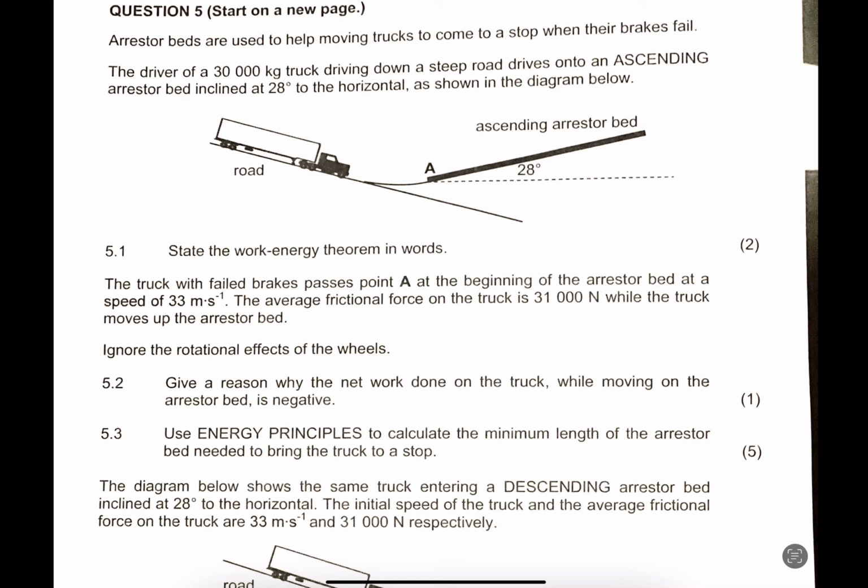All right, now let's get right into it. So they say we've got arrestor beds that are used to help moving trucks come to a stop when their brakes fail. They say the driver of a 30-kilogram truck driving down a steep road drives onto an ascending arrestor bed inclined at 28 degrees to the horizontal, as shown in the diagram below. Of course, the picture tells 1,000 words.